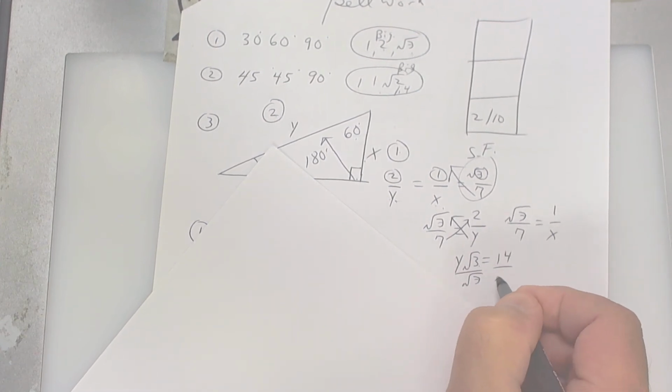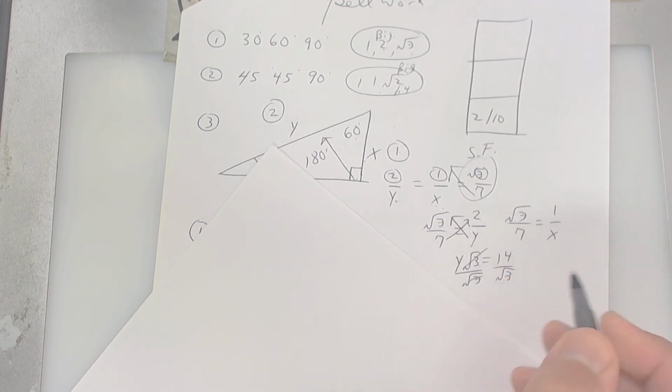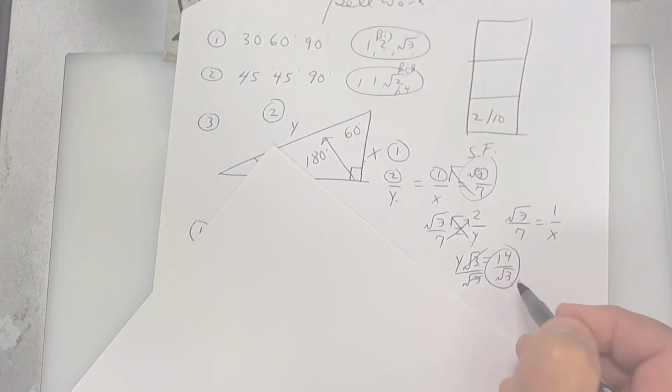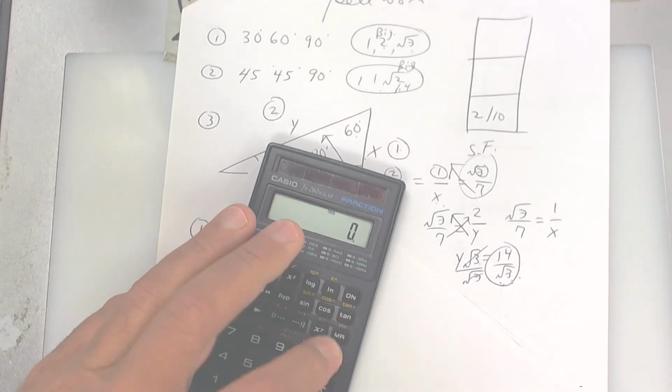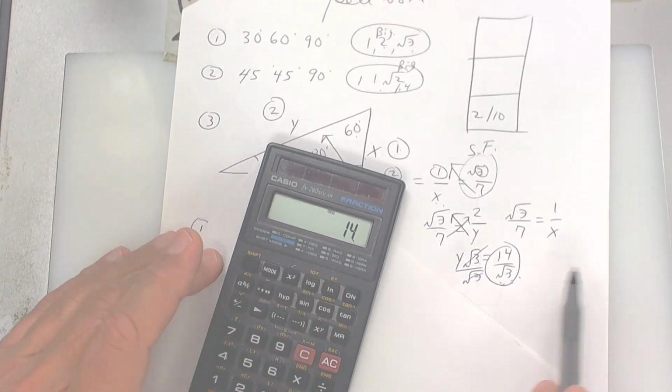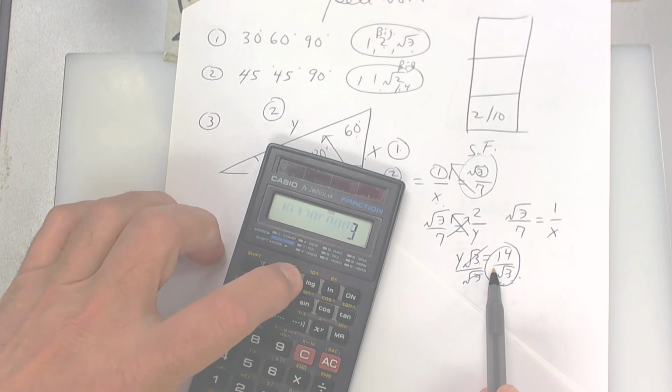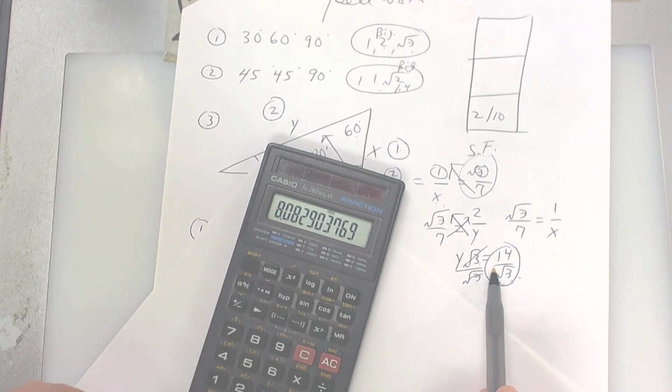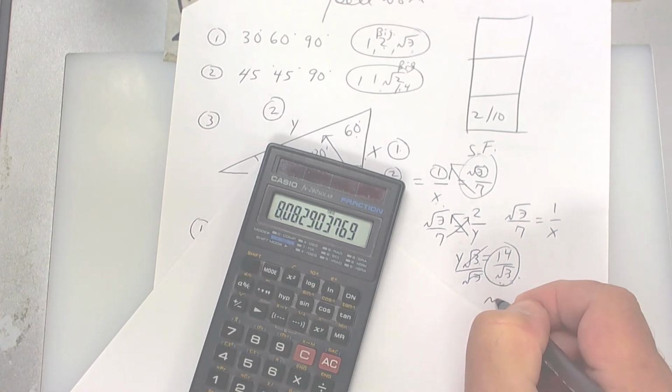Now, I still have to show you how to get rid of this radical in the denominator, but for now, we'll take that. You can use your calculator. Let me show you how to do that, and I want you to do that. Okay, so if you take your calculator you're going to take 14 divided by 3, shift, square root, press equals, and I get 8.1. Make sure you get that.